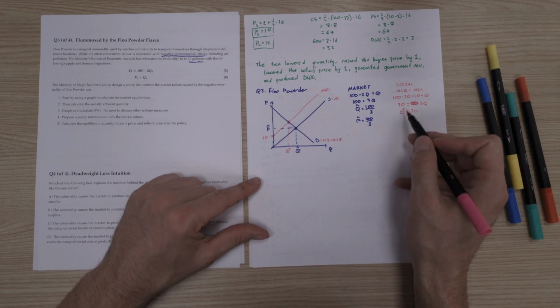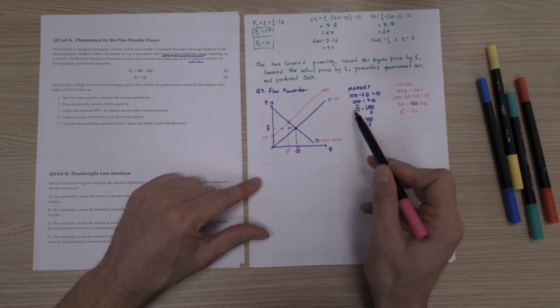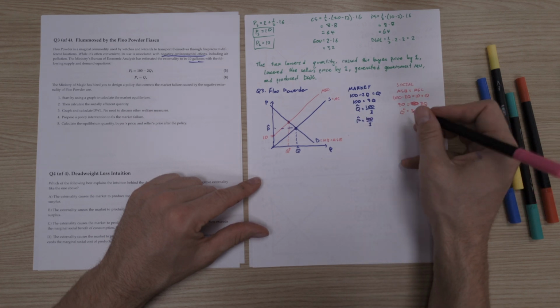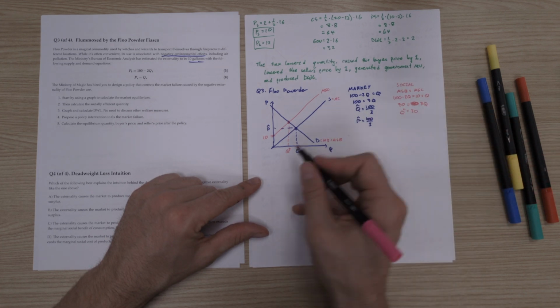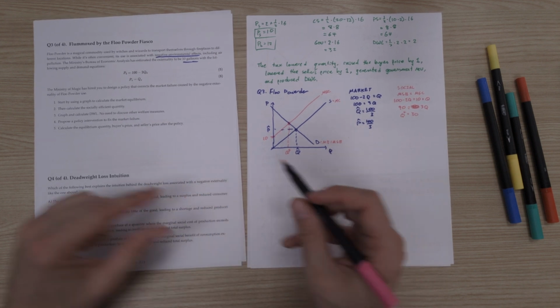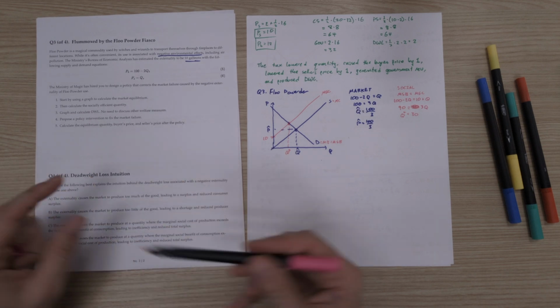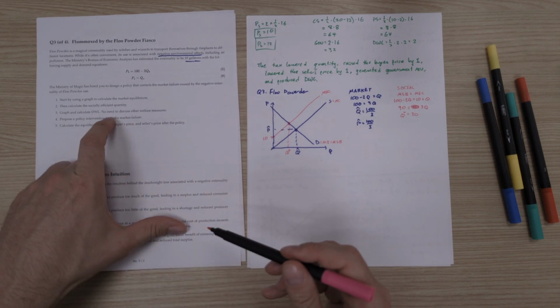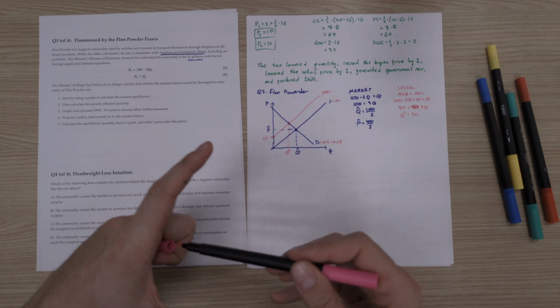Okay? And this is just slightly smaller than this thing. Okay, very nice. So we found this. The next thing to do is to graph and calculate the deadweight loss. And then we don't need to discuss other welfare measures.